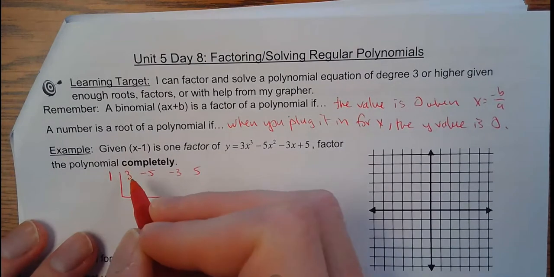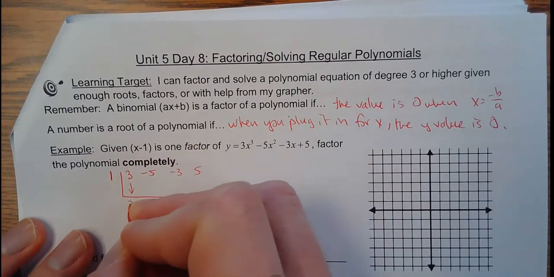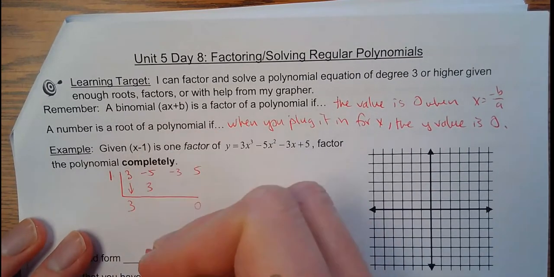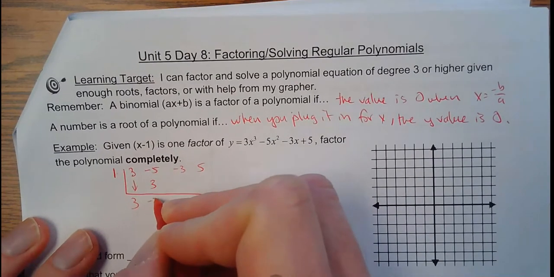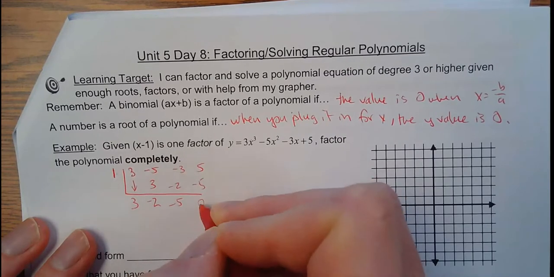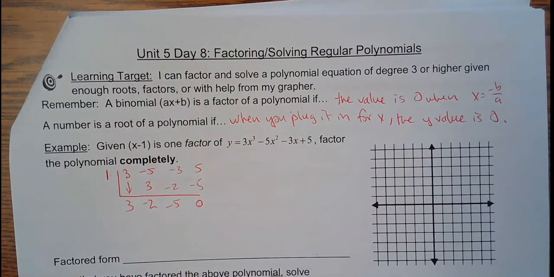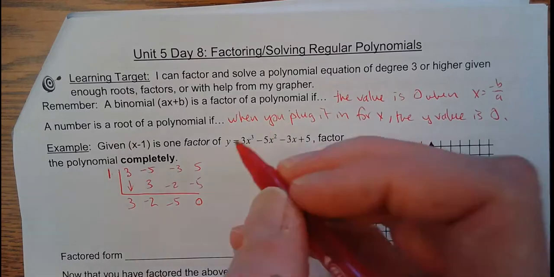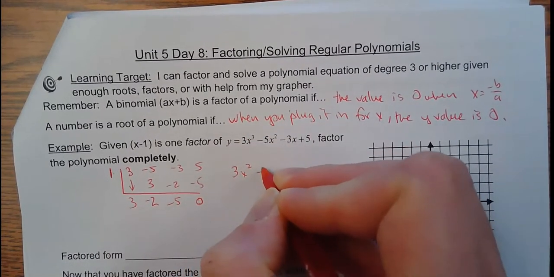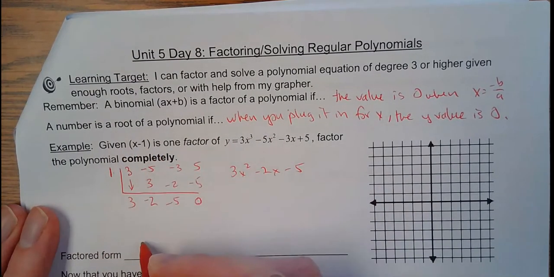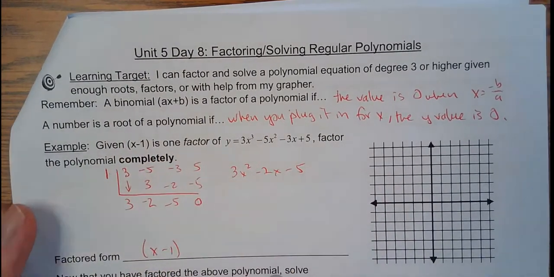Okay, so let's start this synthetic division. Remember, drop the first number down. So 3, and now multiply. So 3 times 1 to get the next number. Add straight down, multiply to get the next number. Add straight down, multiply to get the next number. Add straight down, and I got a 0 like I was supposed to. Now what you have left still needs to be factored. These numbers represent the polynomial 3x squared minus 2x minus 5. So x minus 1, in factored form, is one of the factors. I divided that out.